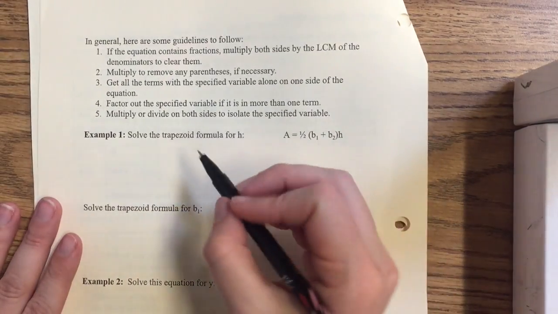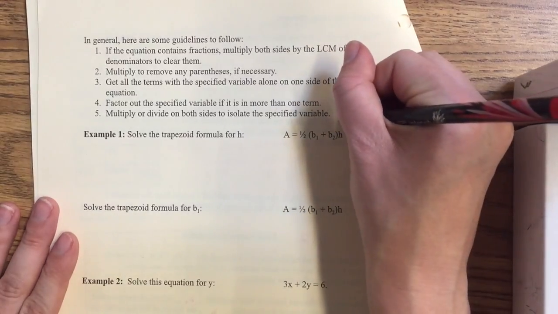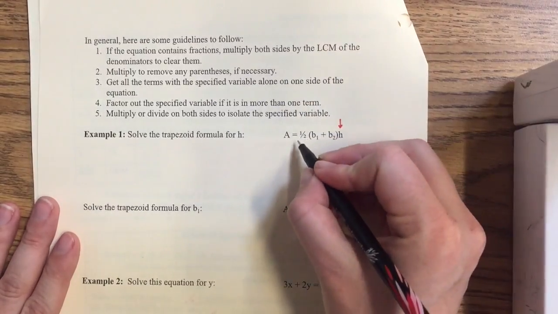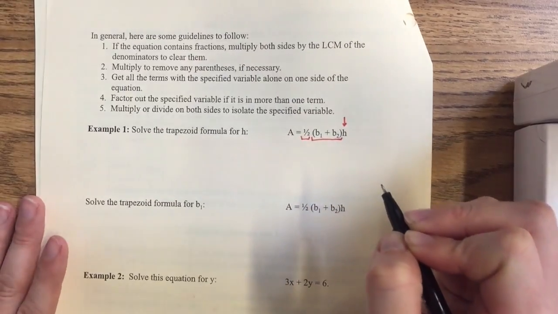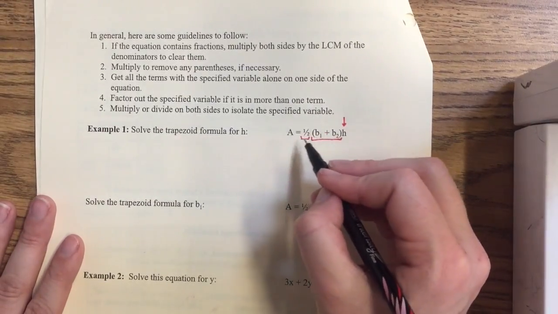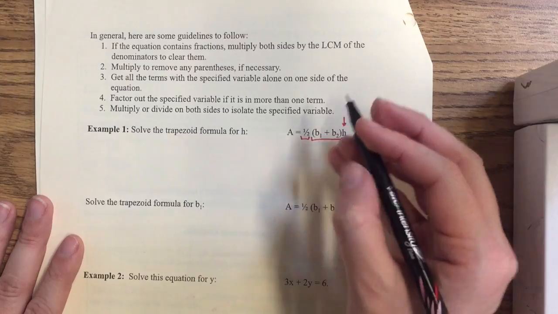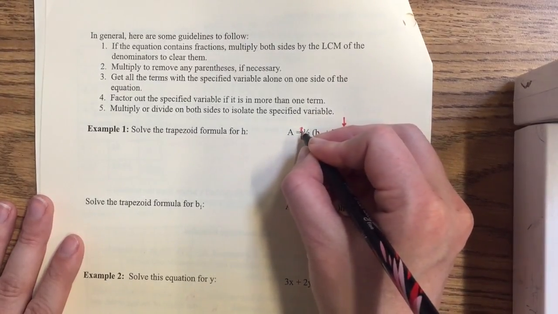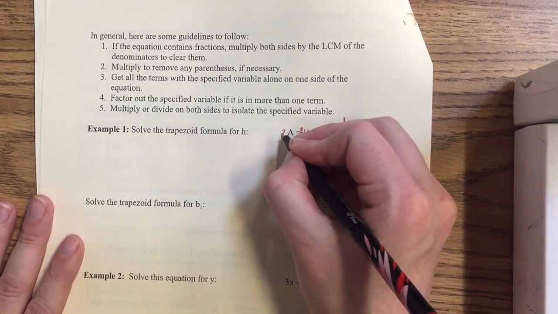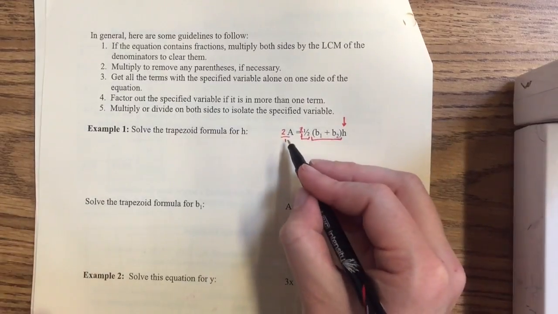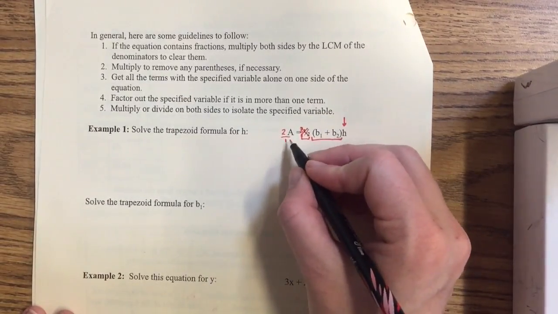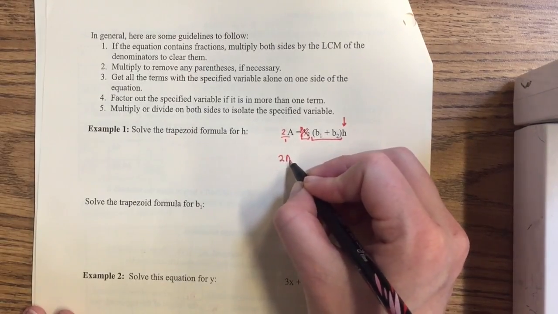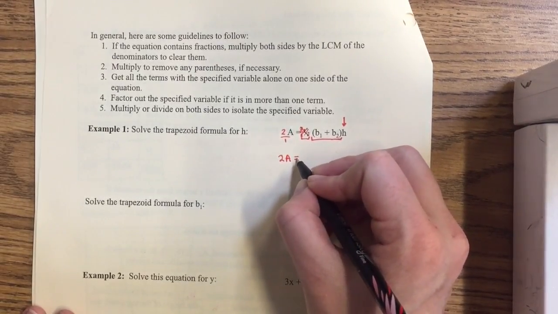In example 1, we are going to try and get h by itself, which means I have this fraction attached to it and this set of parentheses attached. In order to get rid of the fraction, I'm going to multiply by the reciprocal, which would be 2 over 1, which would just cancel out on this side, and the a would be a 2a. I don't need the 1 in the denominator.